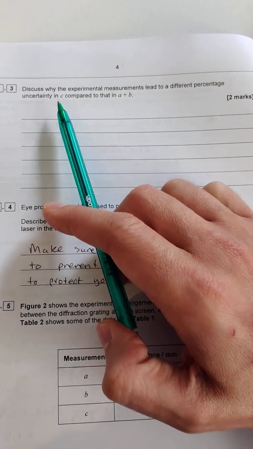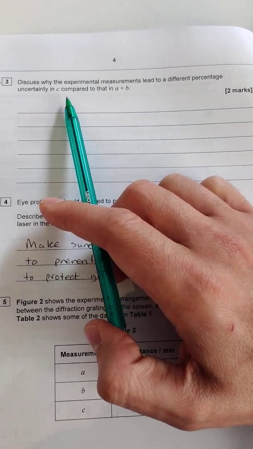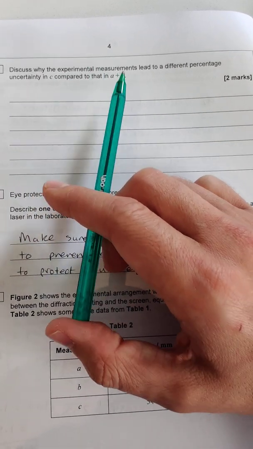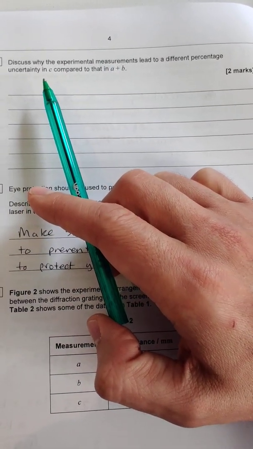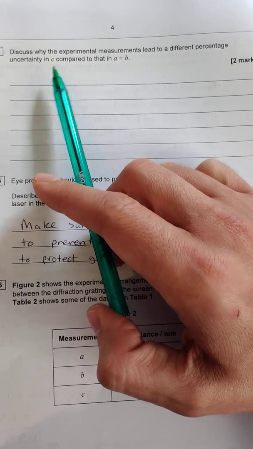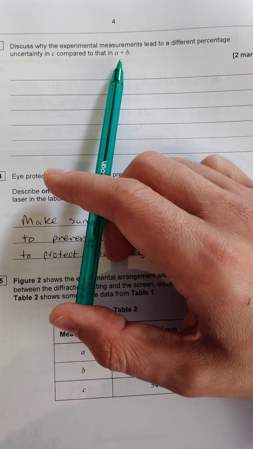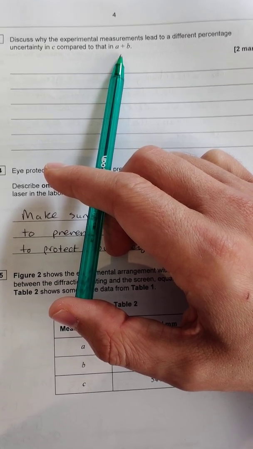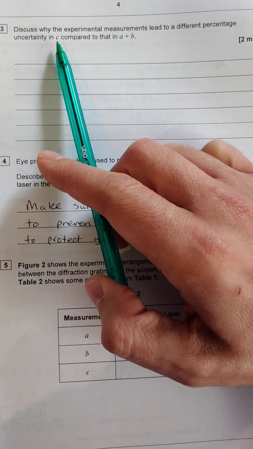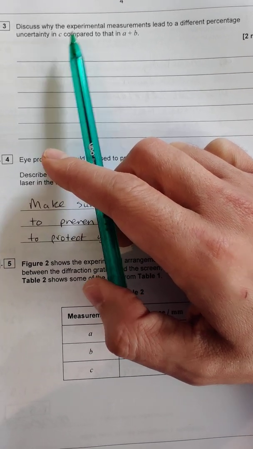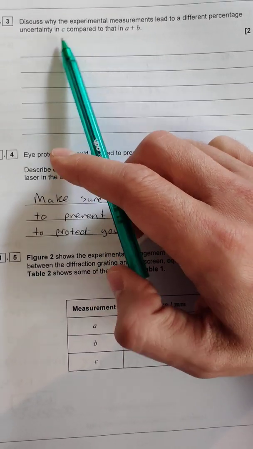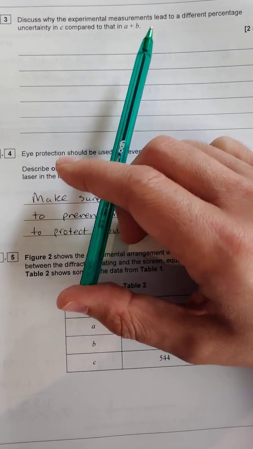So here we can do 2 divided by our value for C times 100. It comes out about 0.37%. You can compare it to what you got in the previous one. Now, many people said that the error for C was smaller than the error for A and B. I can only actually award you the mark for correctly saying that if you remember to say it's the percentage error in C that is smaller than the percentage error in A plus B, because of course the absolute error was the same in all of them.